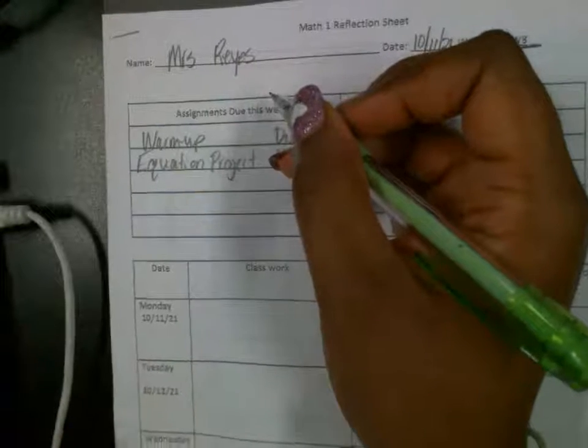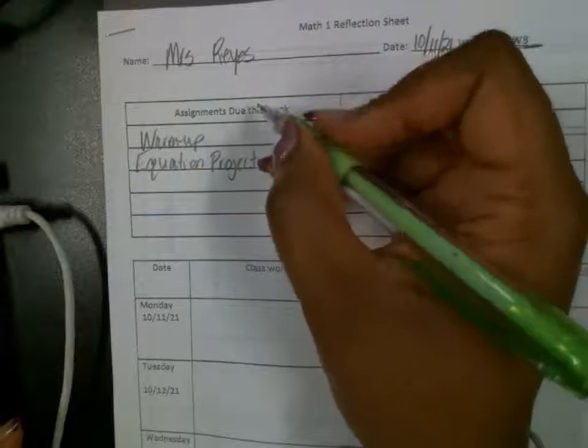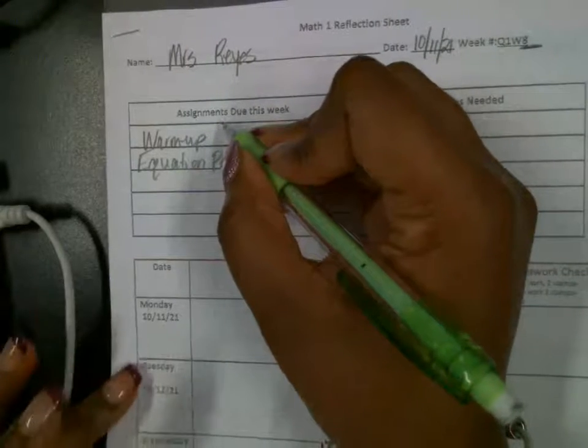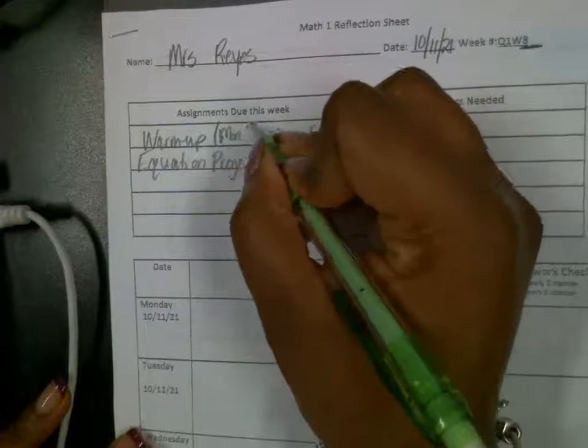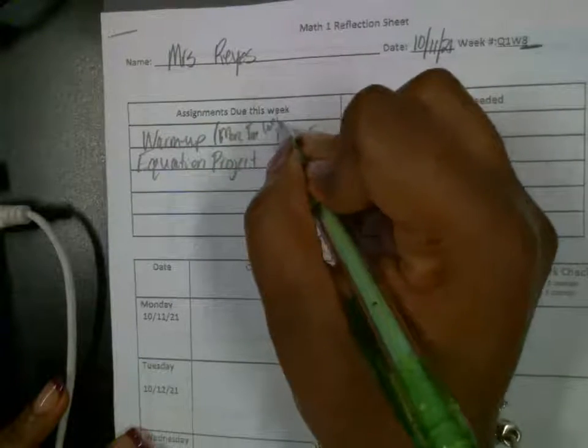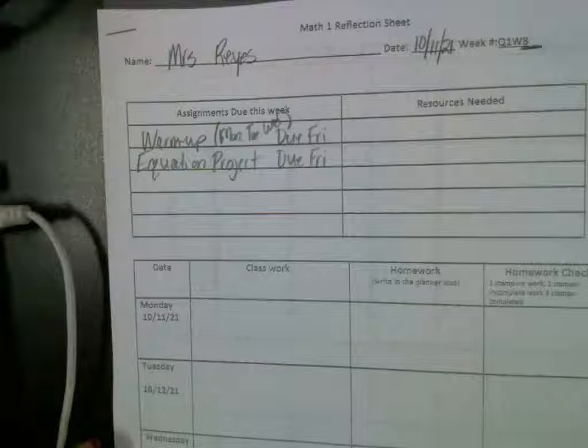The only day of warm up that we're not doing is Thursday. So we have Monday, Tuesday, and Wednesday's warm up. Okay, we're not doing the Thursday warm up.